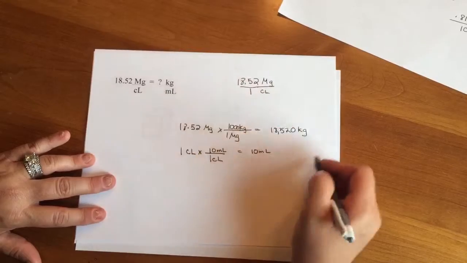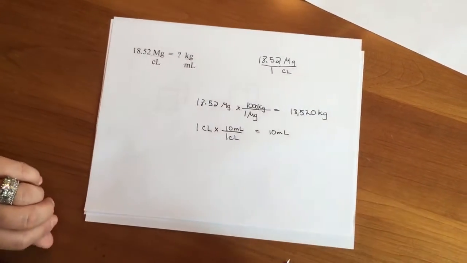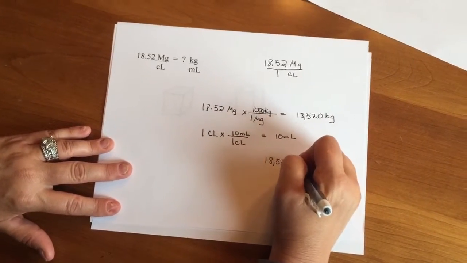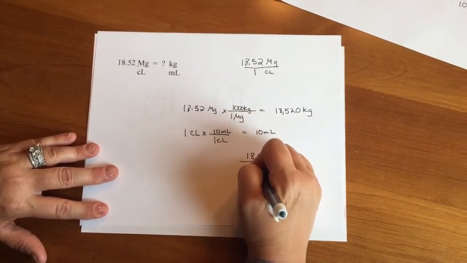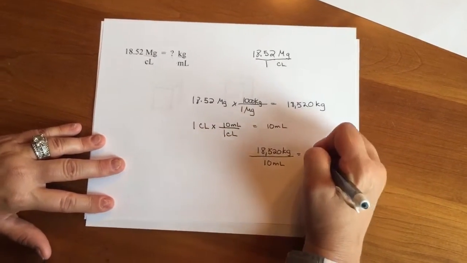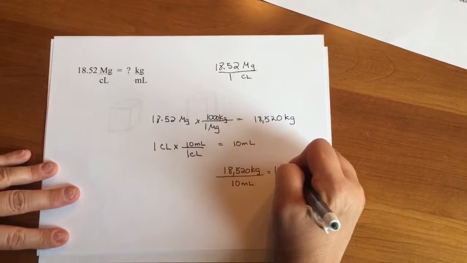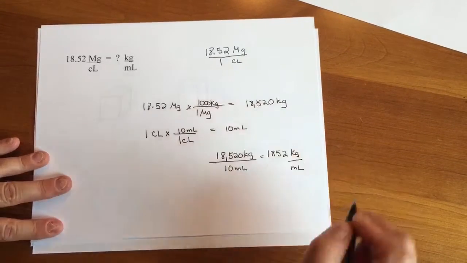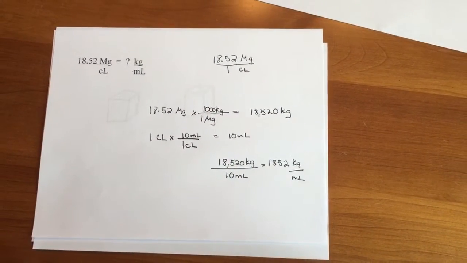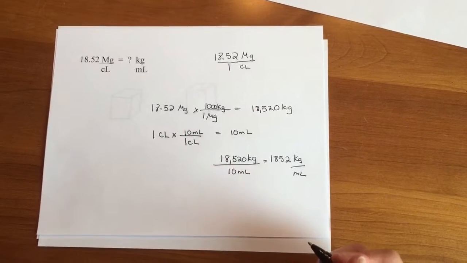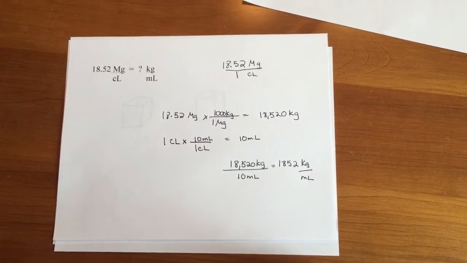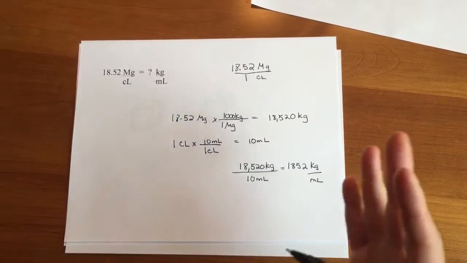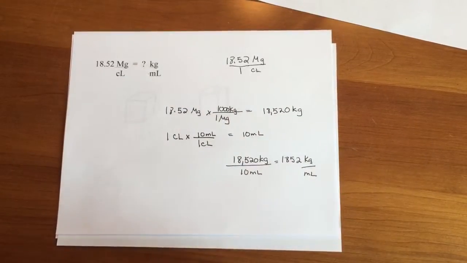So now we want to put these two together to get kilograms per milliliter. So we're going to get 18,520 kilograms over 10 milliliters, which is equal to 1,852 kilograms per milliliter. So that's how we do metric conversions using fractions. We can do them separately. Later I'll show you how to do them all together, but the easiest way right now is to do them in two separate portions. Do the numerator and the denominator, and then take the two and divide them.